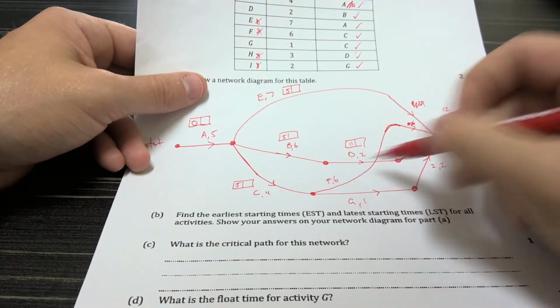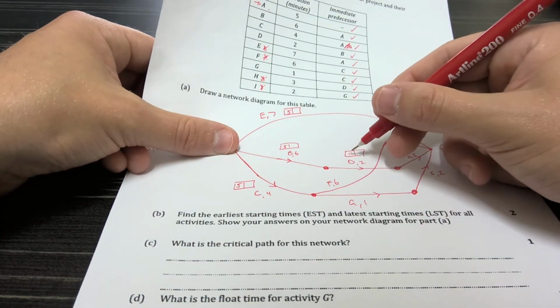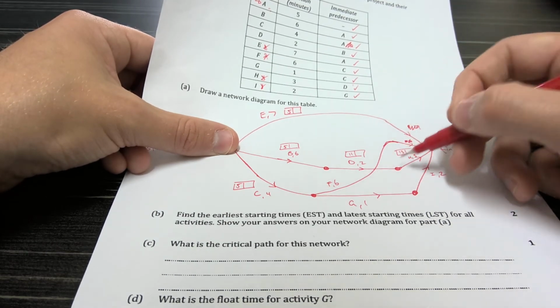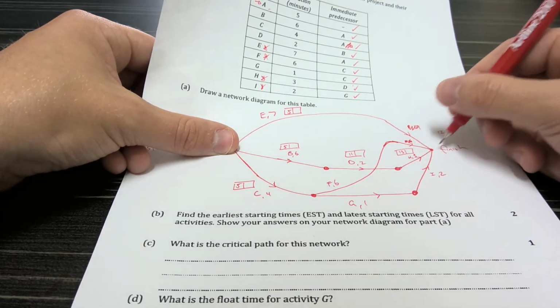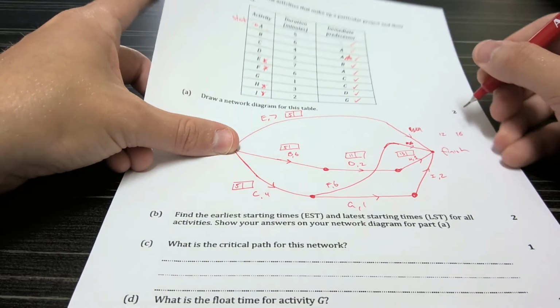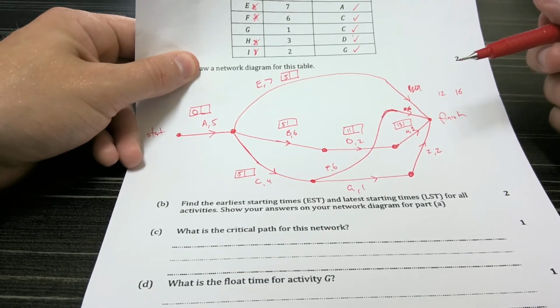And then after D, H is, so D 11 plus 2, so H is 13. And then 13 plus 3 is 16. So another possibility for the finishing time is 16. But again, we need to wait to see all the possibilities.